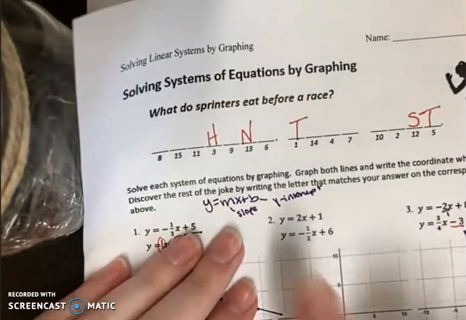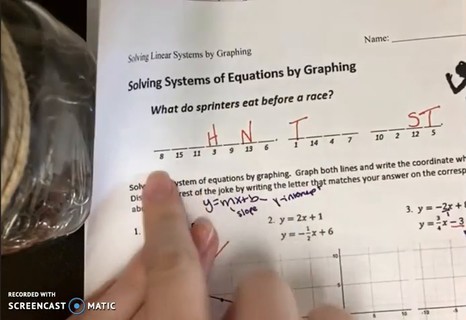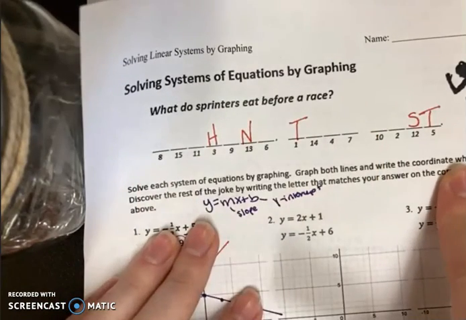So far to the question, what do sprinters eat before a race? We're filling in the gaps.